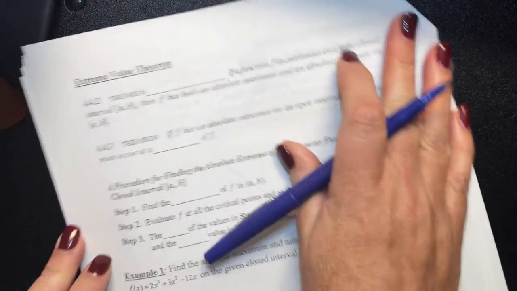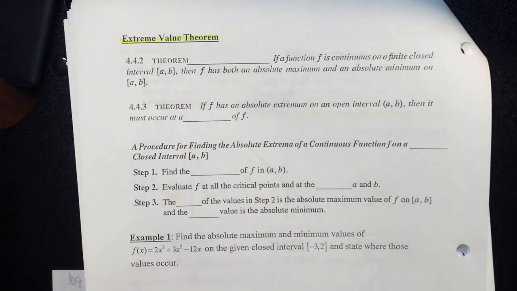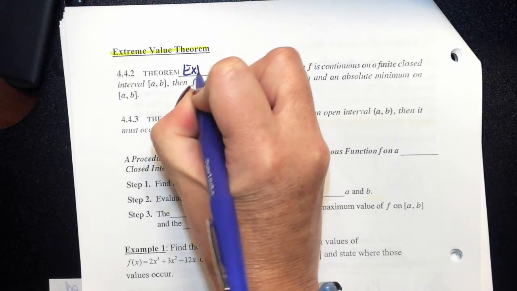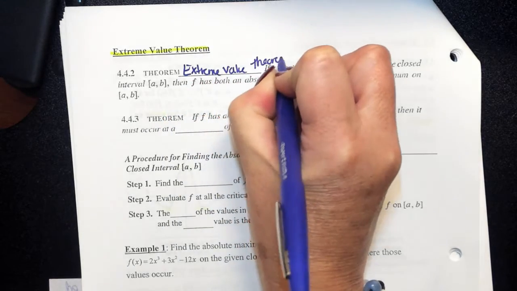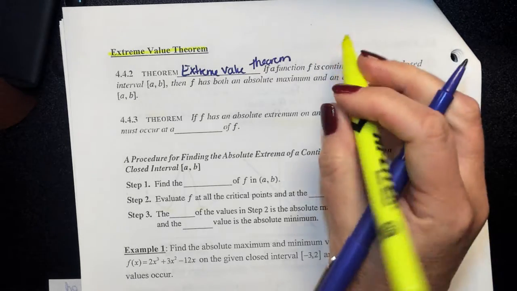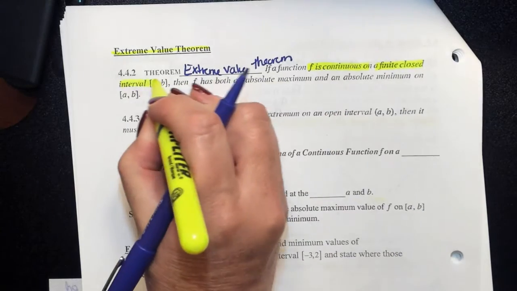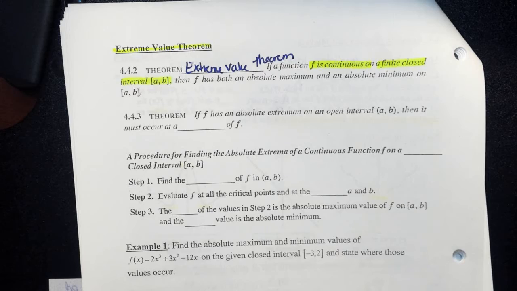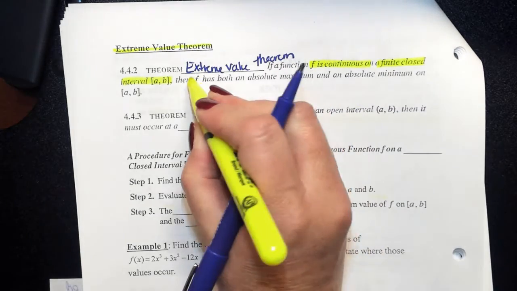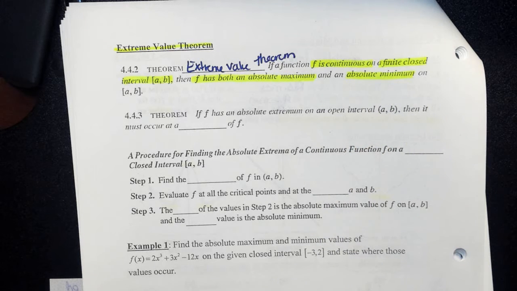All right? So that leads us to a theorem that's called the extreme value theorem. So your extreme value theorem states, first of all, the conditions have to be your function is continuous and it's a finite closed interval, meaning that you're including your endpoints, then as long as you have that finite closed interval, then your function will have both an absolute maximum and an absolute minimum on that particular closed interval.